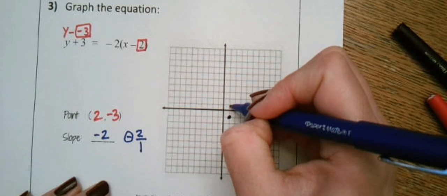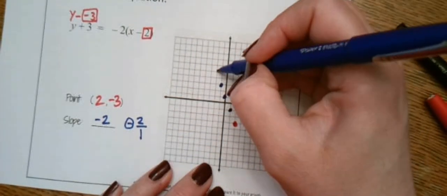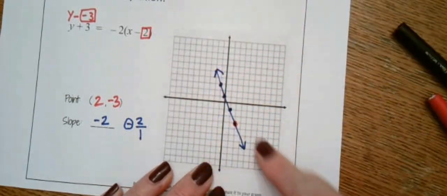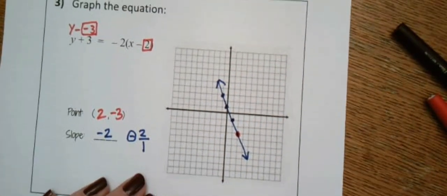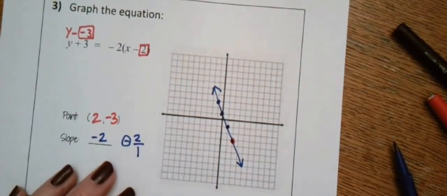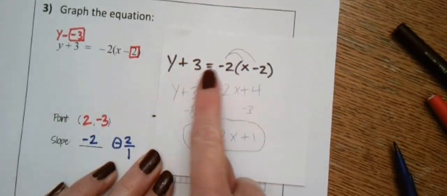So again, rise up 1, to the left, up 1, to the left, okay? When I connect those points, I'm going to have a nice falling line with a slope of -2. And there we go.